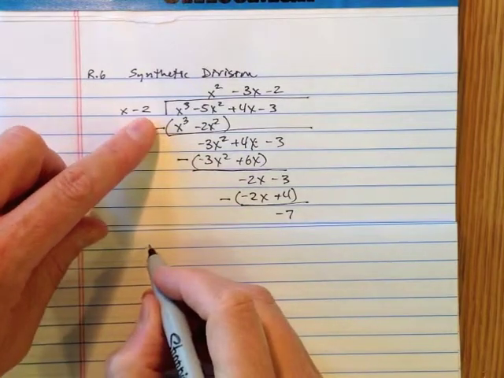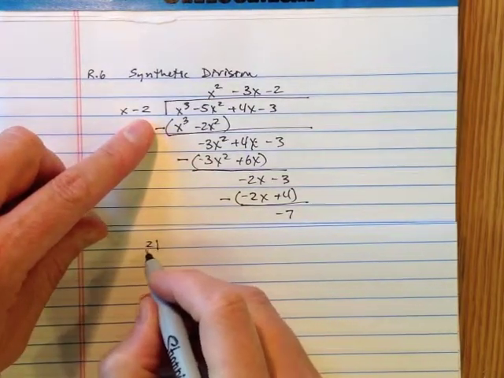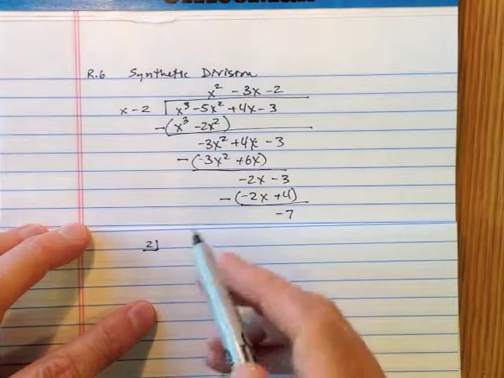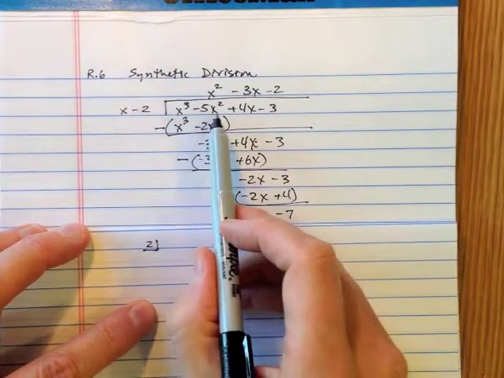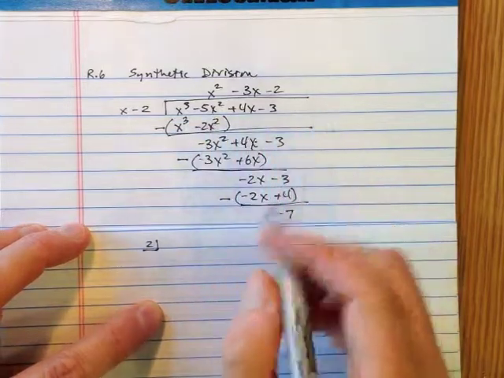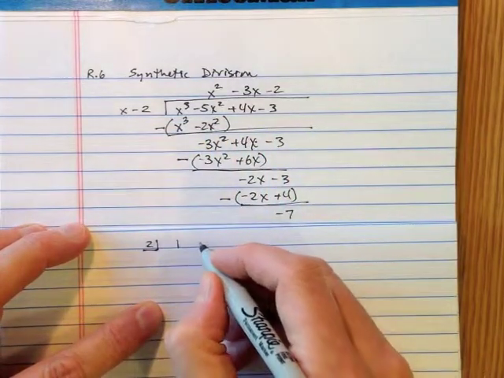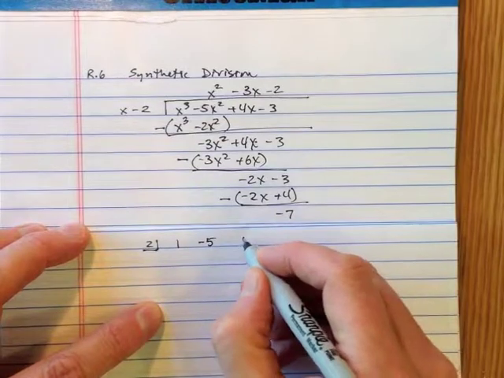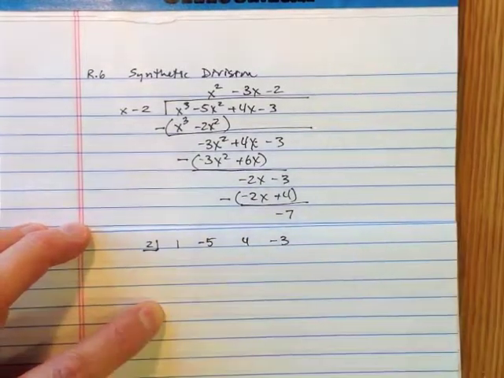X minus 2. Put a 2 there. Put in that little box like that. Now in here, all these x's and cubes and stuff aren't necessary. If I just record the coefficients in the order in which they occur, I can convey the same information. So 1, negative 5, 4, negative 3.